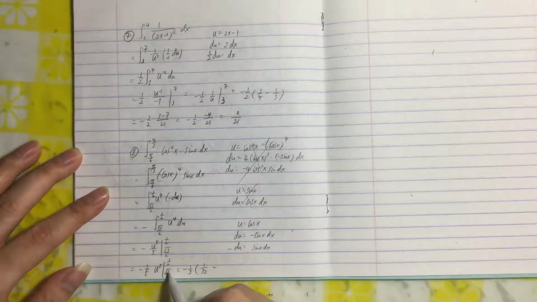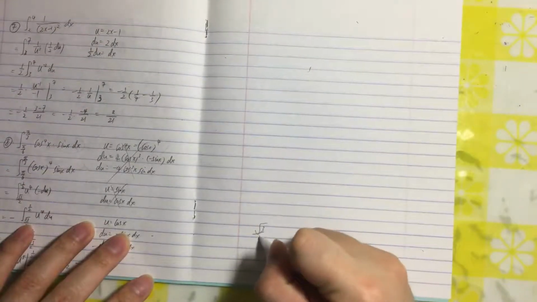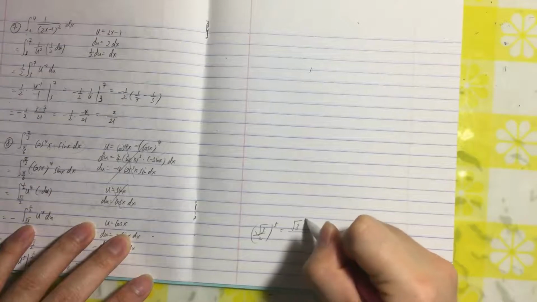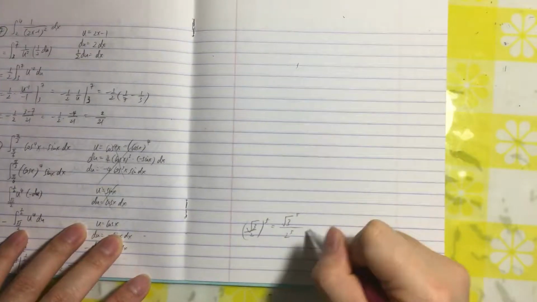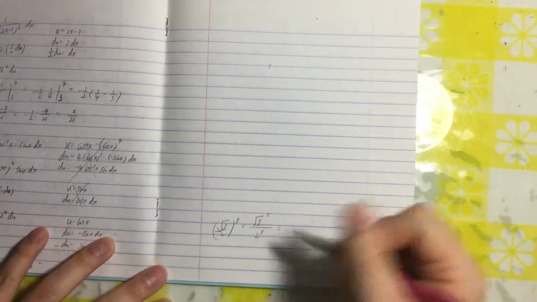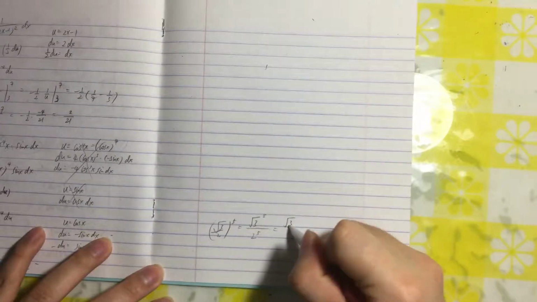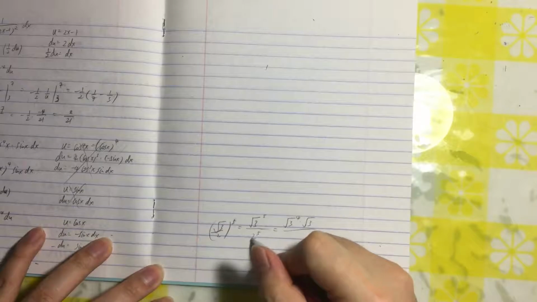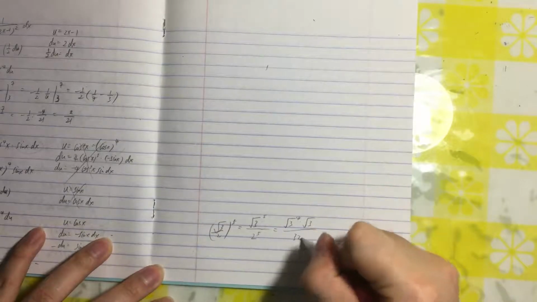If I plug in radical 3 over 2, radical 3 over 2 raised to power 5 is what? It is radical 3 raised to power 5 over 2 raised to power 5. Radical 3 raised to power 5 can be written as radical 3 raised to power 4 times radical 3. 2 to the power 5 is 32.